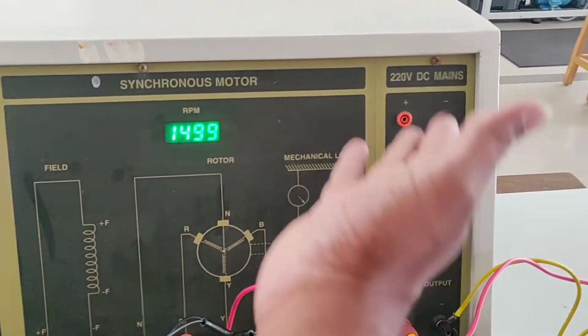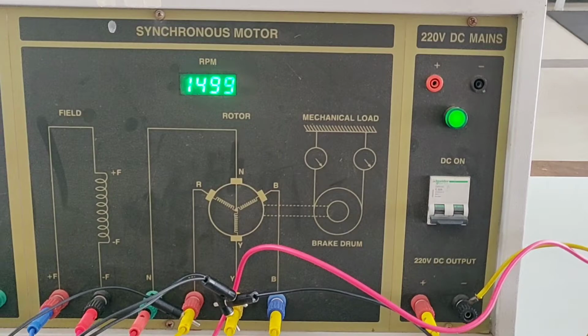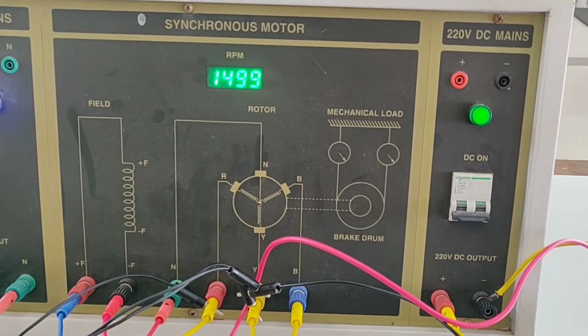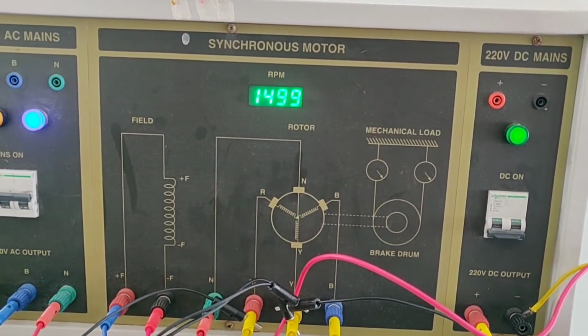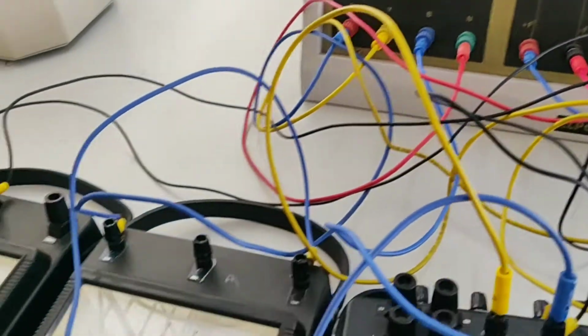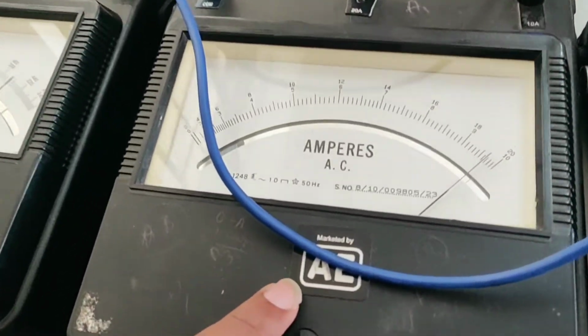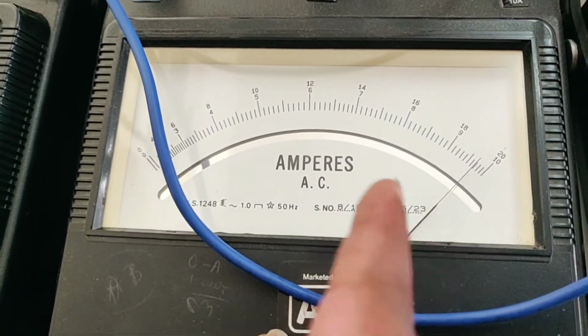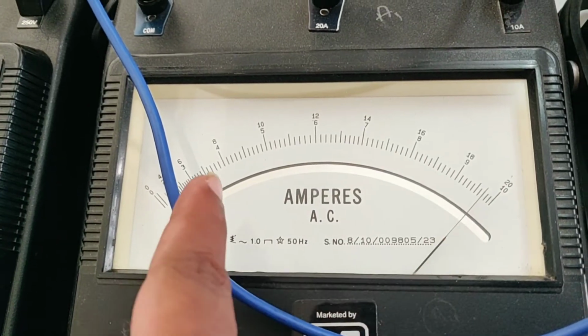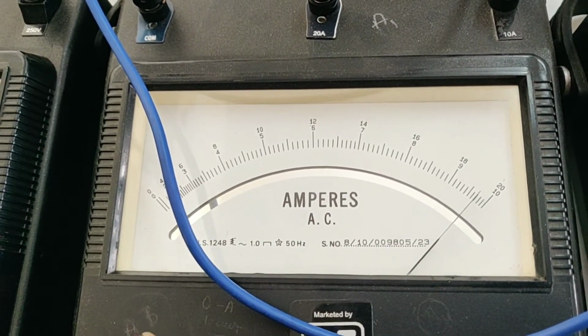If you give field excitation, then there will be a magnetic locking between RMF and the rotor, and it will start to act as a synchronous motor. When you can ensure that it is acting as synchronous motor, after closing the field circuit, this current has to decrease. This current has to come less than the rated current of synchronous motor.